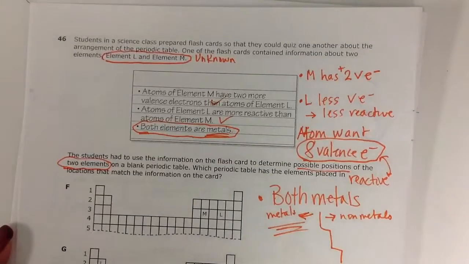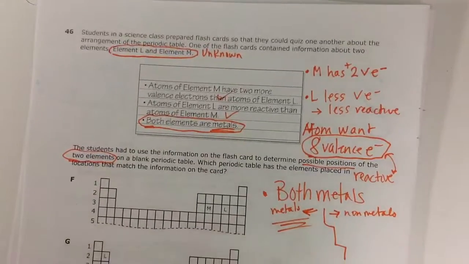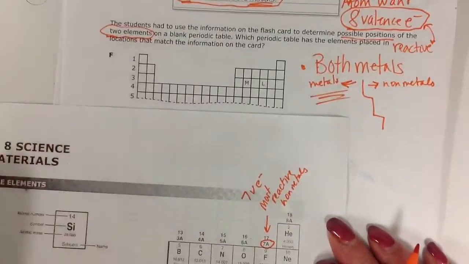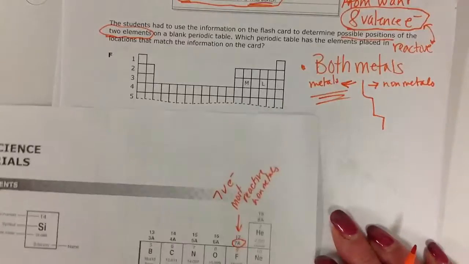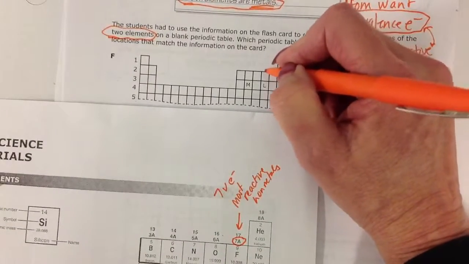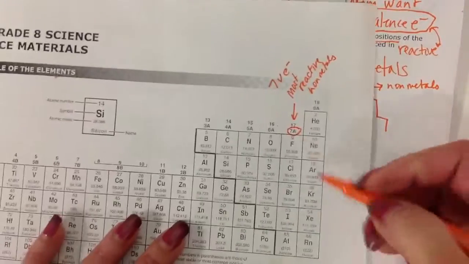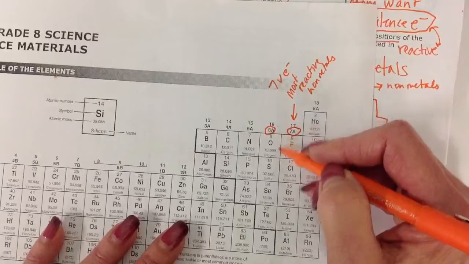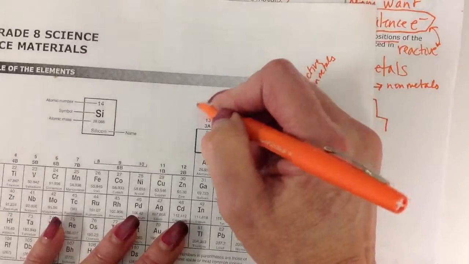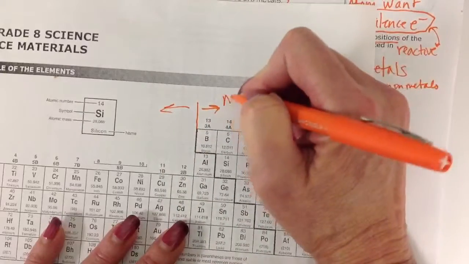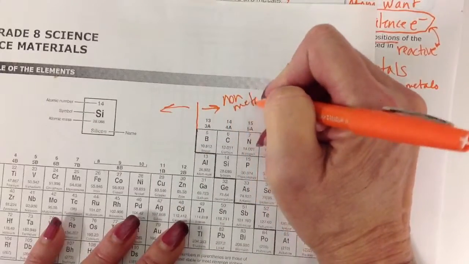All right, let's look at these, M and L, and compare to the periodic table. We'll see that this is group 18, 17, 16. So group 16, 6A, has 6 valence electrons, but we said they were both metals, and here's our dividing line right here. This is a non-metal.